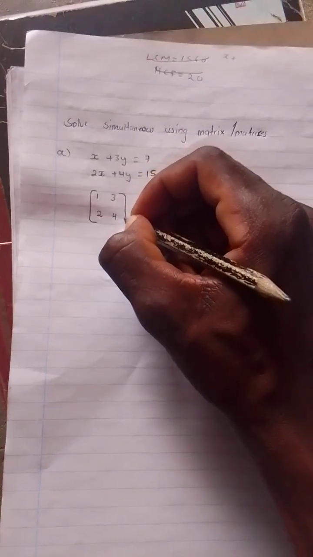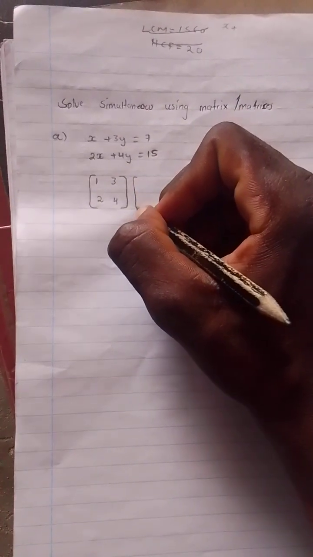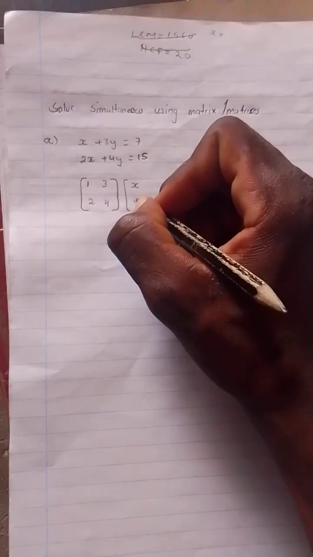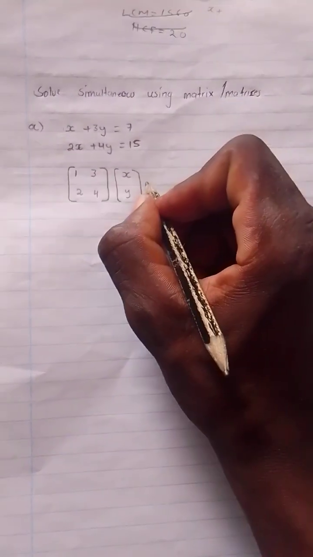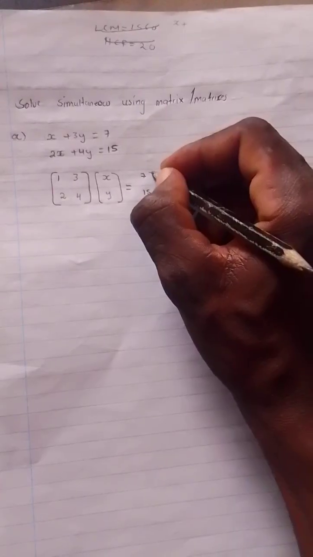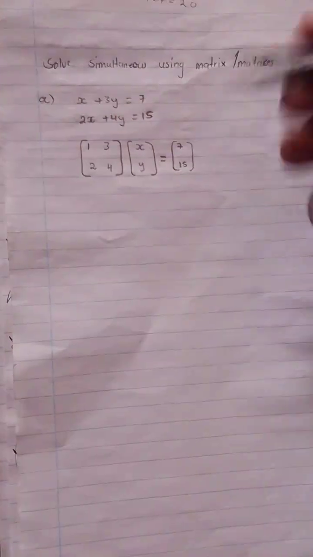Okay, and then you cross this, and then here you can write the variables x and y, and then you say it is equal to 7 and 15. You can also write it like this. Everything you can write it like this, and then here you can find the determinant, or an inverse, for you to solve these matrices.